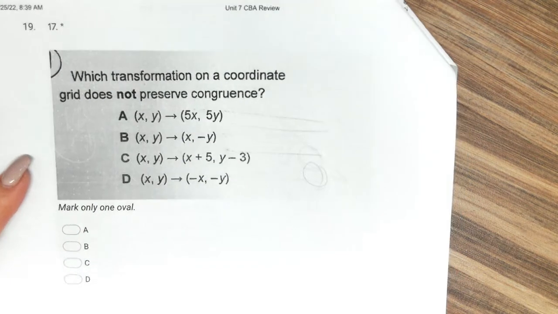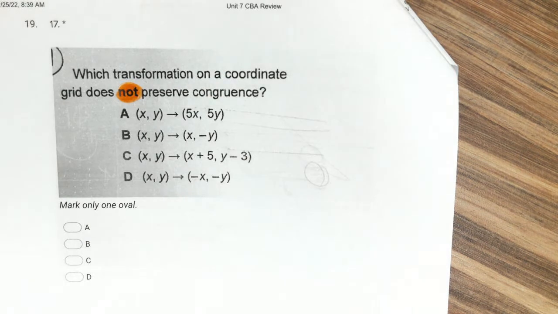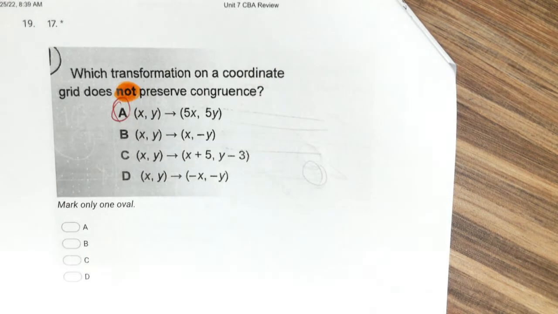Number 17. Which transformation does not preserve congruence? What's the only one that does not preserve congruence? So dilations are multiplication rules, so which one is it? A. Why does C preserve congruence? Because it's a translation, right?